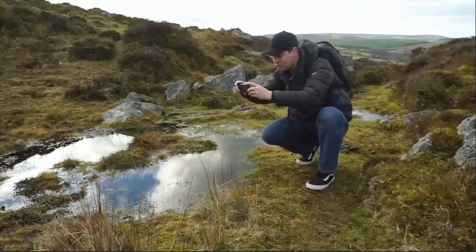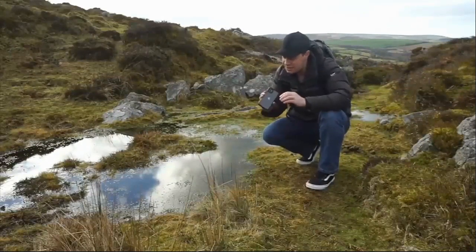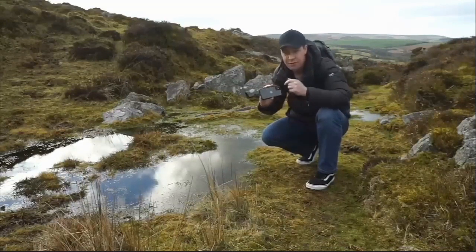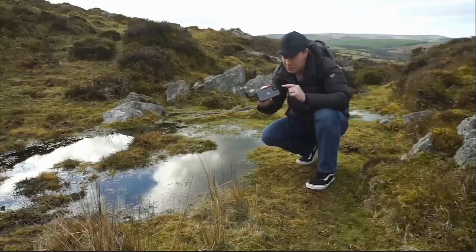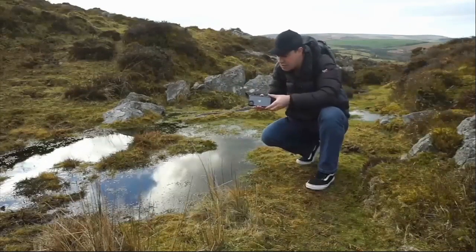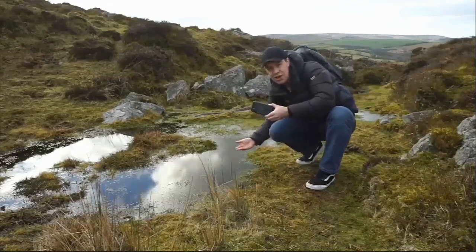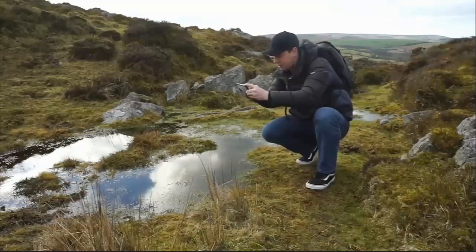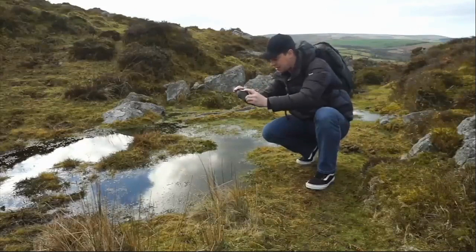Here's a little trick for you. With smartphones, the lenses are normally in one of the corners. So for this, we want to spin our camera around because I want to get my lens as close as I can to the water. I'm also going to select slow motion for this, and I'm going to use the wide angle lens.